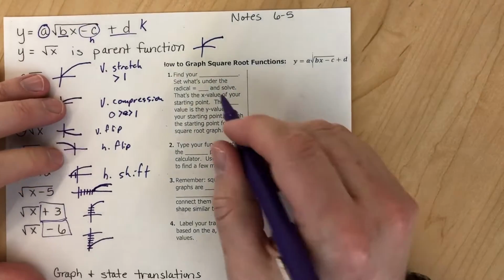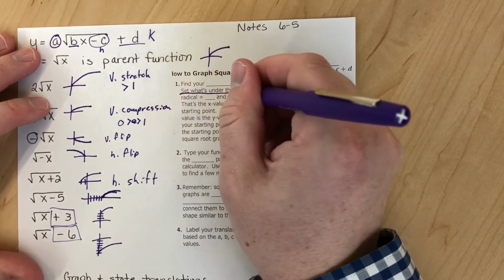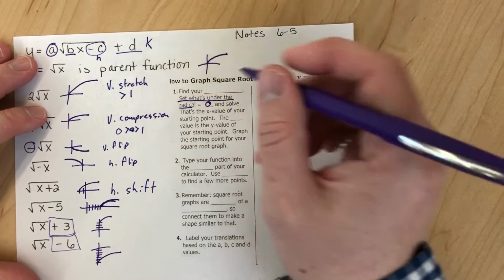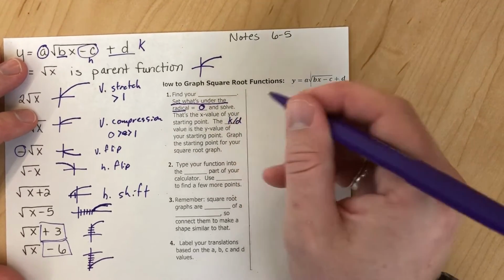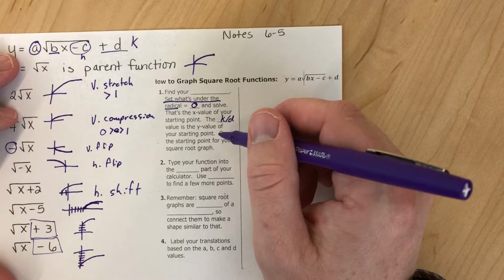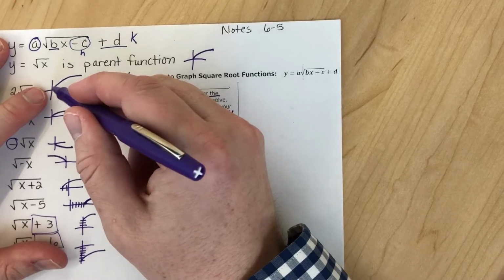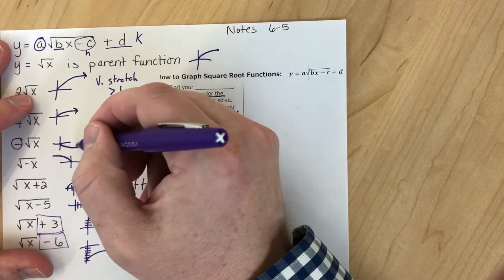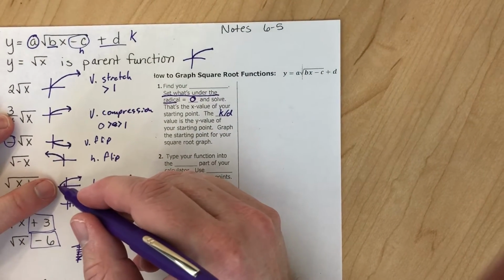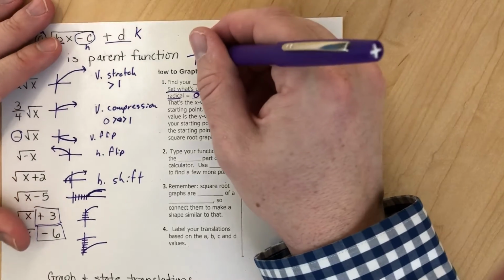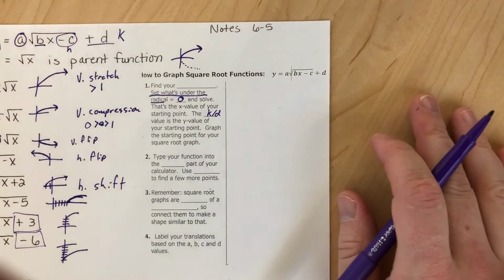Over here, when it's talking about your square root functions, there's a lot of stuff under here. This is the main part. Set what's underneath your radical equal to 0 and solve. That's the x value of your starting point, and then that k value or d value, whatever you want to call it, is the y value of your starting point. So on most of these first ones, my starting point is here at 0, 0, and it's like a ray. It continues forever in one direction, but it does not go forever in both directions. It stops right here. Remember, this is half of that sideways parabola, so it would come around like this, but that's just a phantom part of our graph. We don't fill that part in.